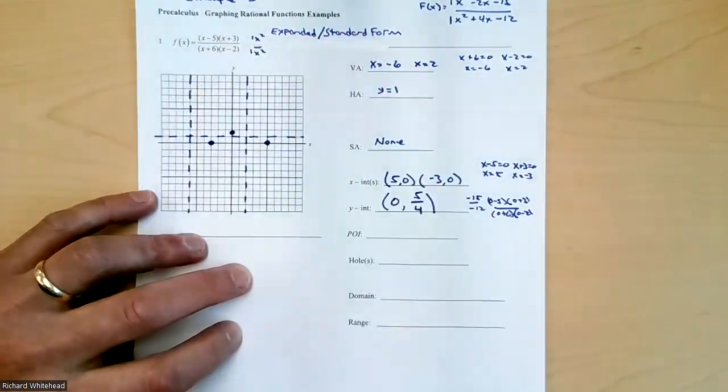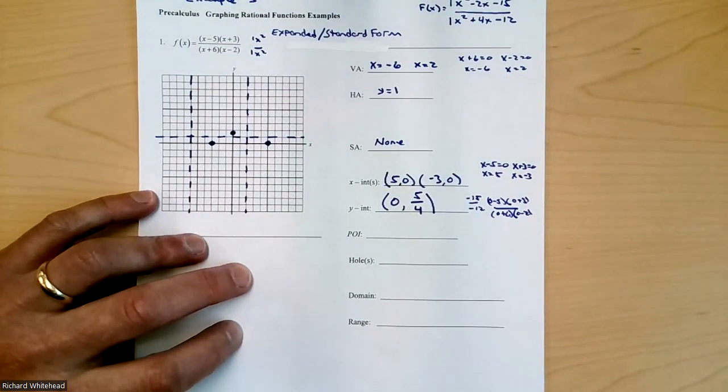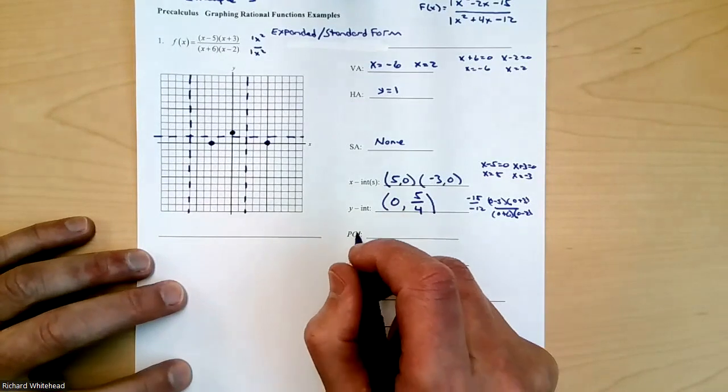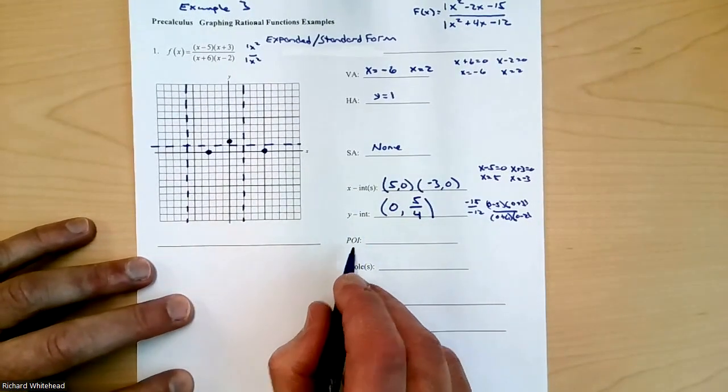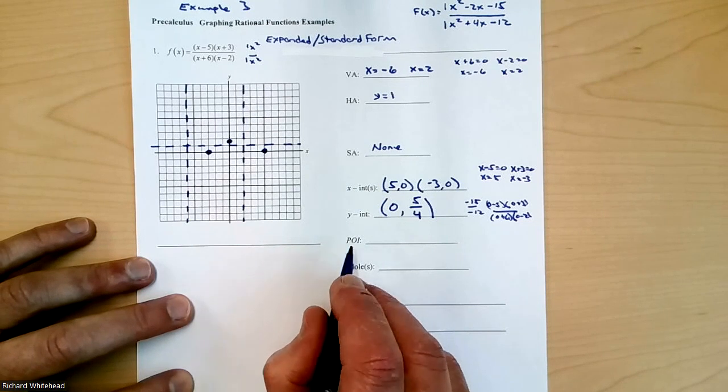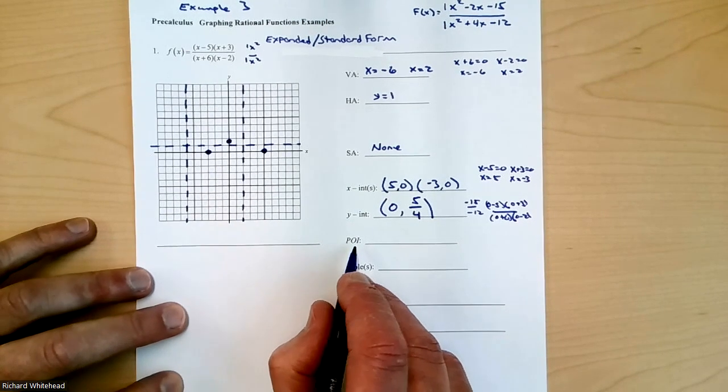You're above the asymptote, aren't you? You are above the asymptote. Now, I hadn't said this yet, but I'll say this a lot in class. The point of intersection is the biggest pain on these problems. Point of intersection is going to be the biggest hassle.